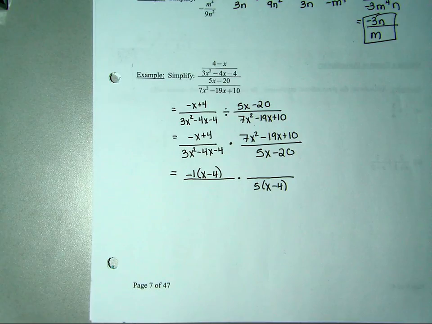Abid, were you able to deal with 3x squared minus 4x minus 4? How did you factor that? 3x plus 2, x minus 2. I think that's good. Negative 6x plus 2x. Yeah, that's the negative 4x that I wanted.